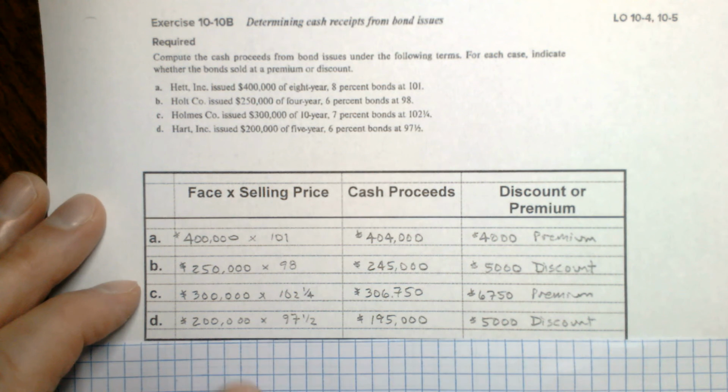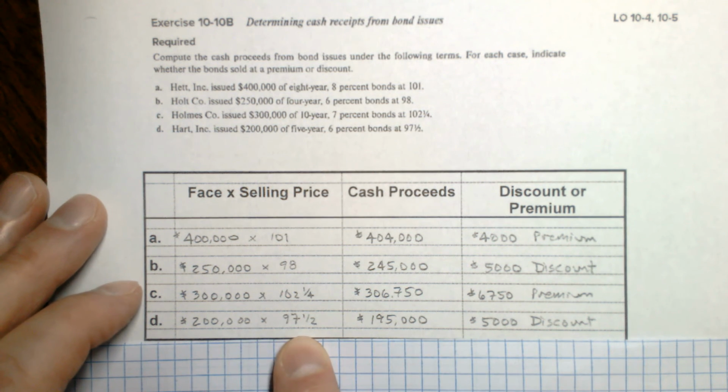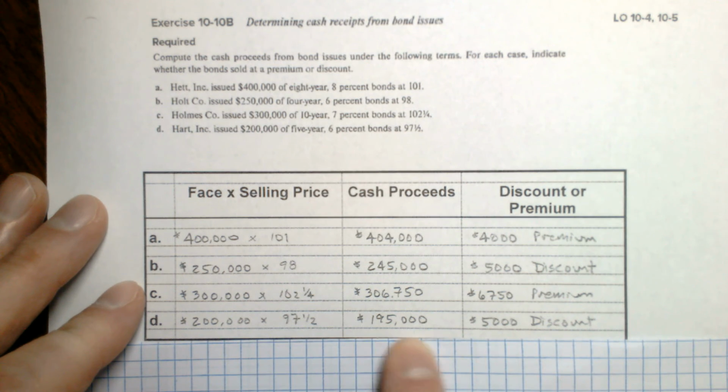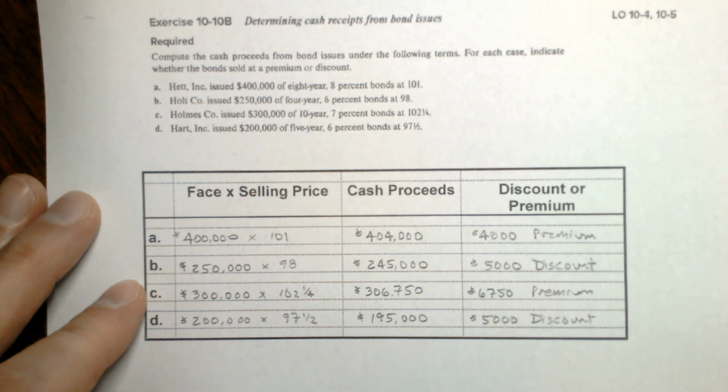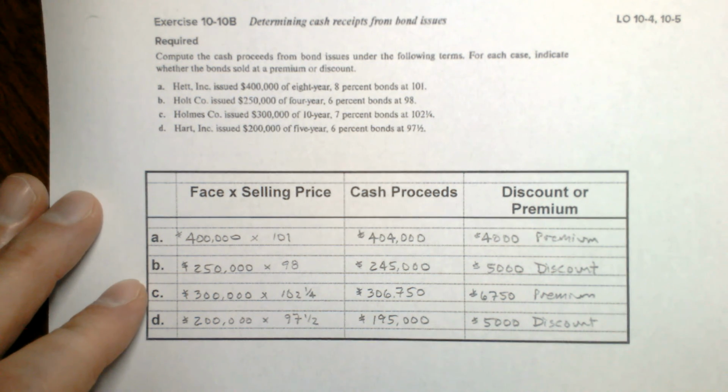And then the last one here, a $200,000 note at 97 and a half. I'll multiply by 0.975 and get 195. That's a $5,000 discount. So hopefully you found that helpful. If you have any questions, please shoot me an email. Thank you.